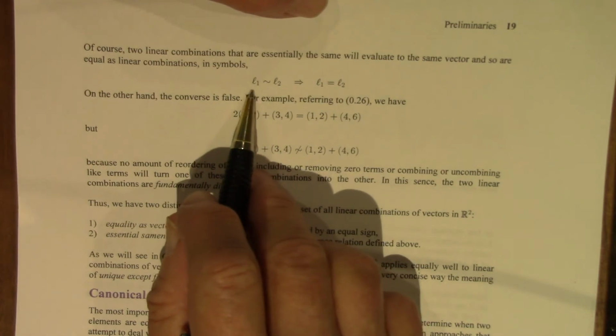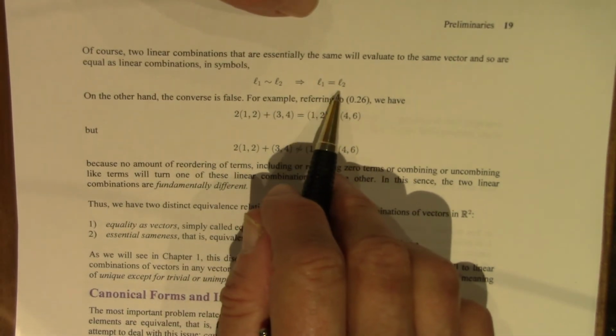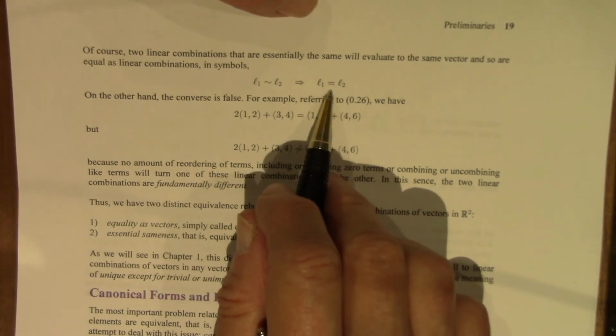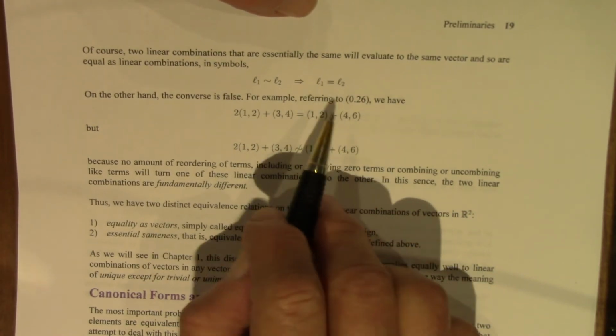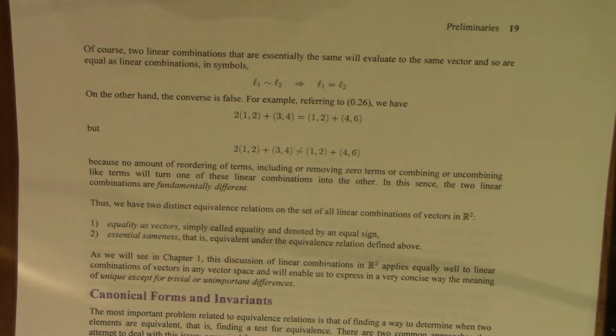So if L1 is equivalent to L2, then L1 equals L2. Now this equality means equal as vectors. That's what we mean by an equal sign between linear combinations. They're the same vector. They're not identical in general.